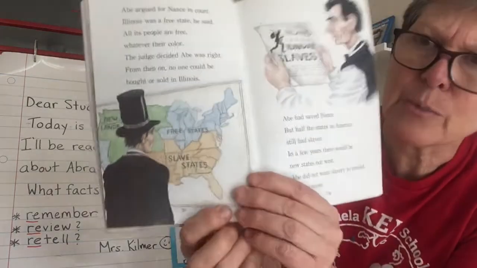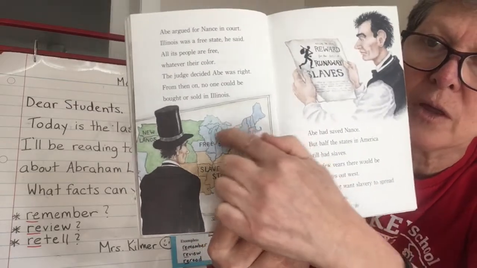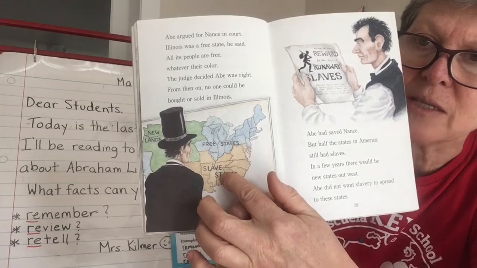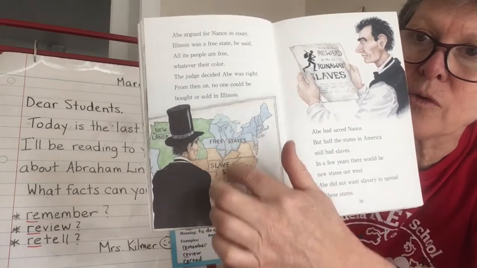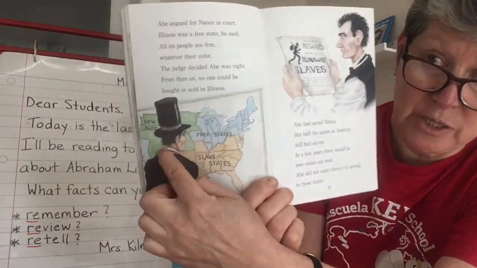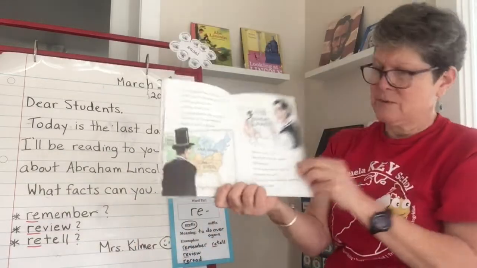Oh, and this is great. Here's a picture that has a map that shows what we've been talking about, how in the north, those were called free states, and in the south, those were called slave states. And these states wanted to keep their slaves. And also, the north and the south were worried about this green area called the new lands, or the territories, about whether those would be able to be free or slave states.